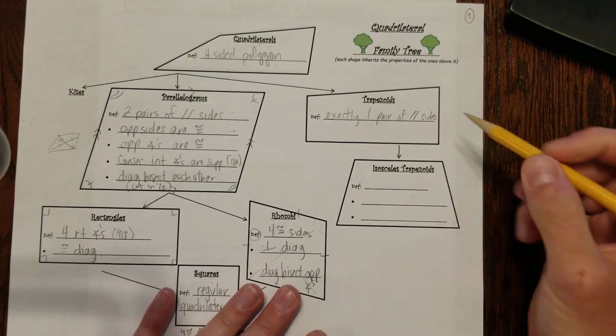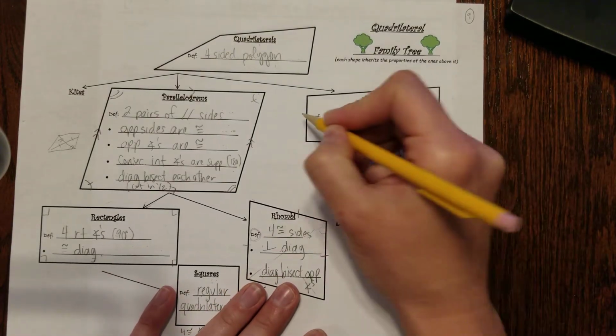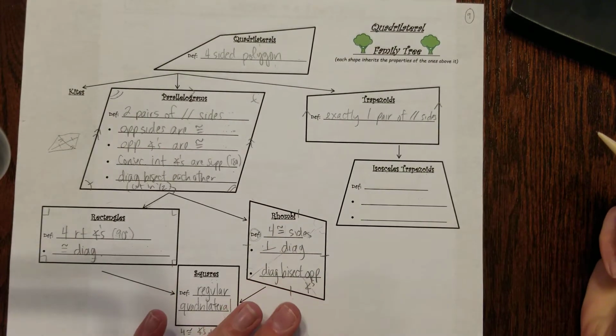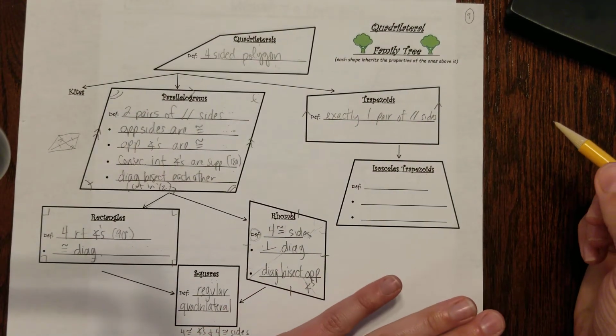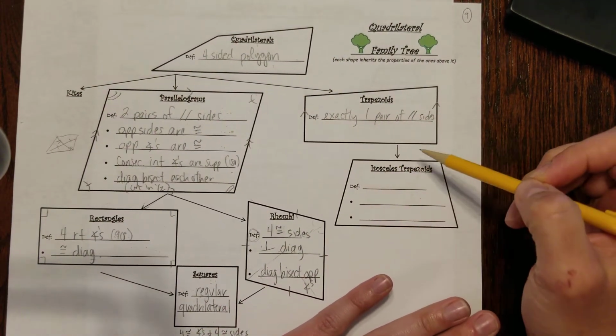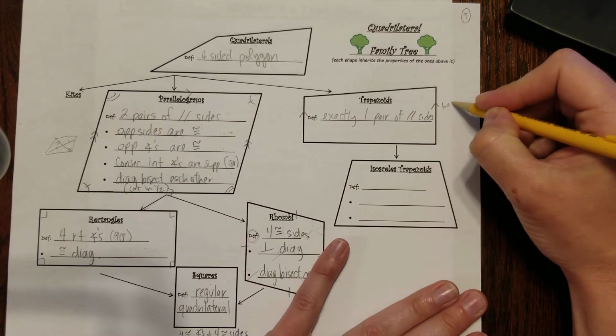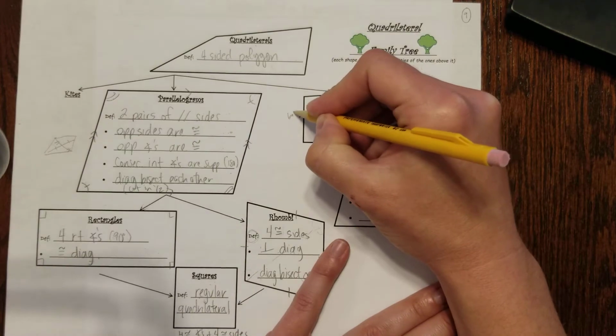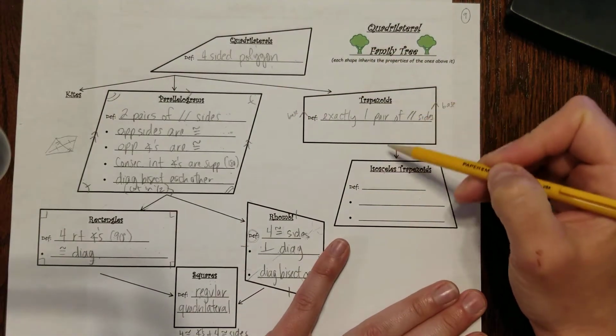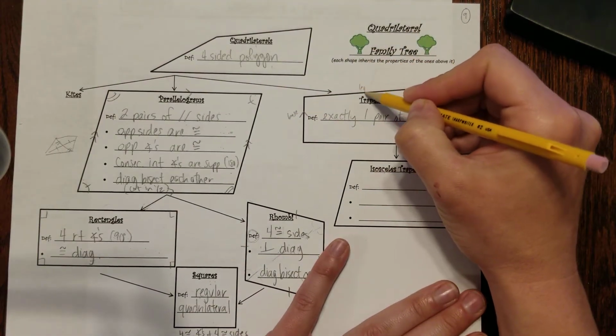You may remember that those parallel sides, in this picture, look like the left and the right. It's not always going to be the top and the bottom of your trapezoid, it's the two that are parallel, so they'll never intersect each other. Those are called the bases. So this is a base and this is a base.